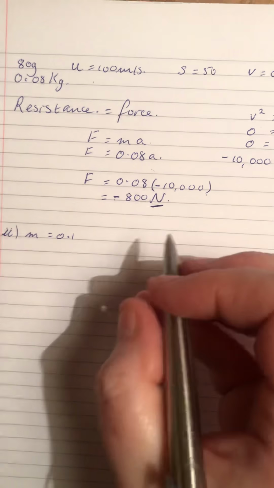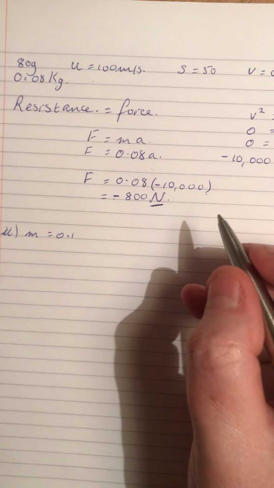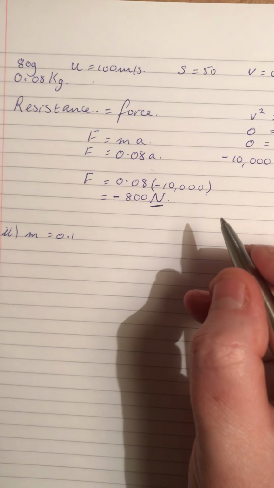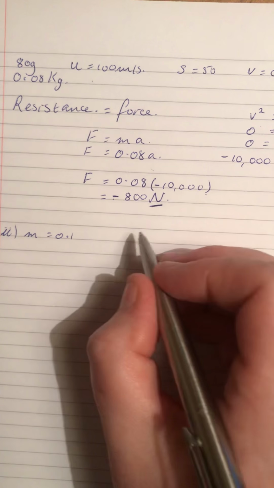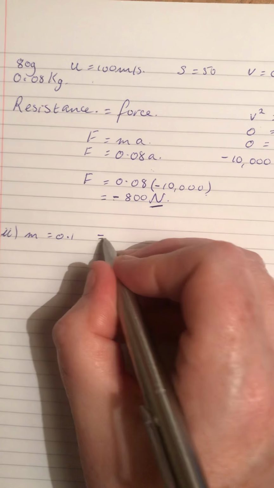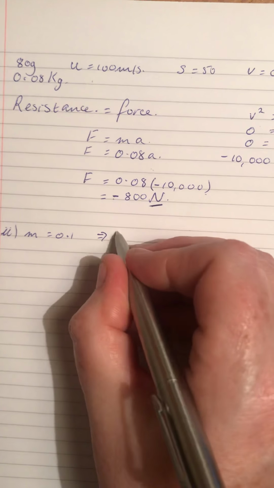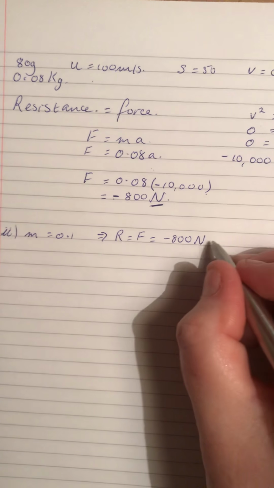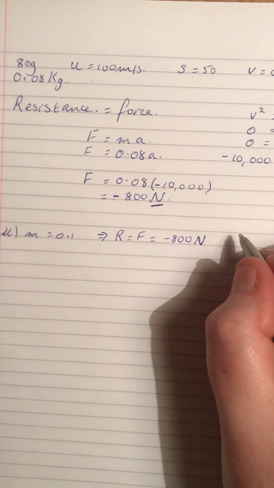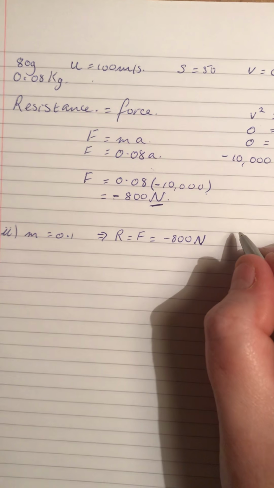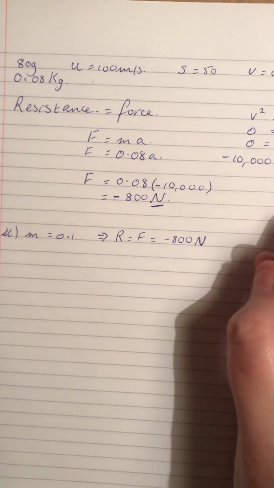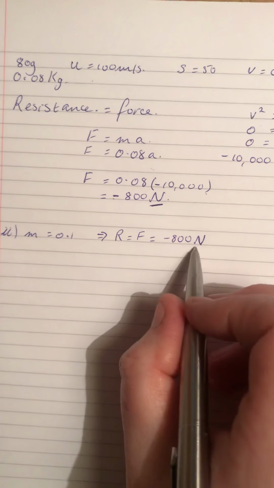Okay, how far into the tree would it have gone if all the other measurements remain the same? So that means that the resistance, which is our force, is equal to minus 800 newtons. Okay, and let me see, what else do I need to know? Nothing else for now. Well, what can this tell me?